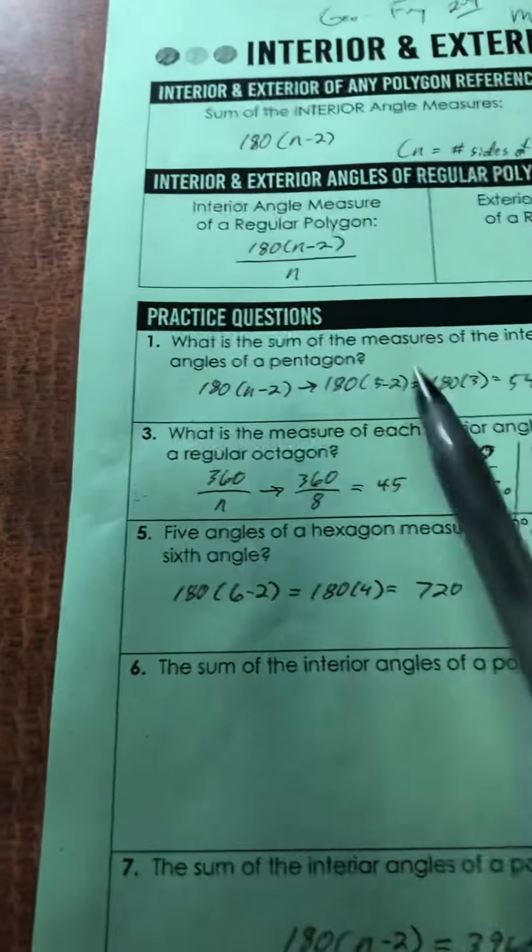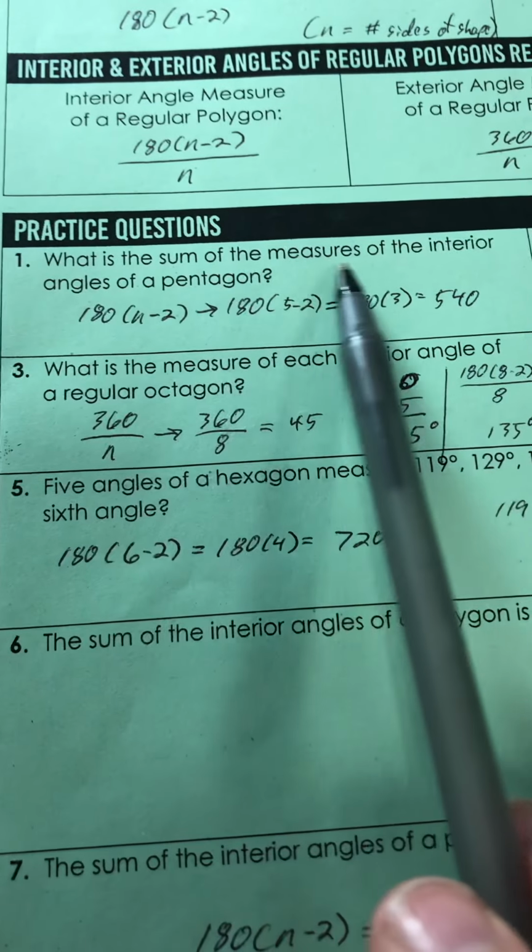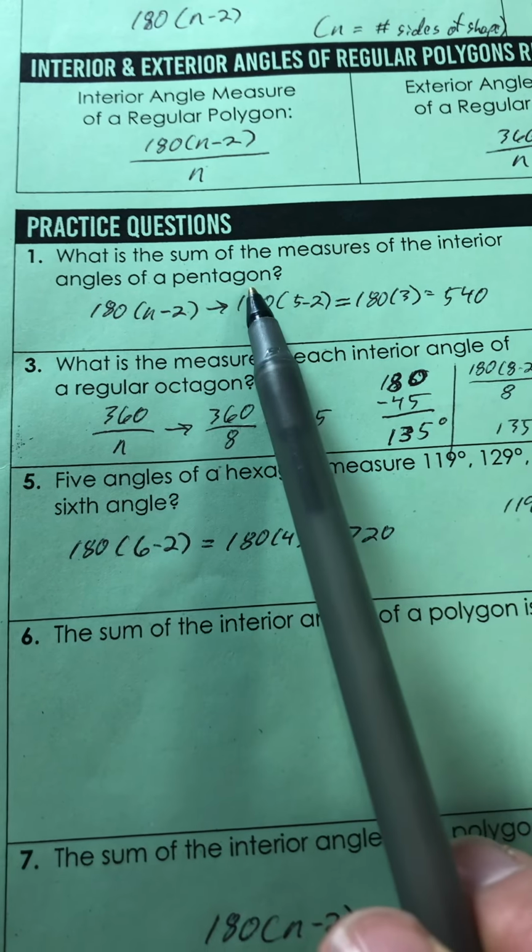And I wasn't sure what they're asking about there, but let me do the odd ones for you. So what is the sum of the measures of the interior angles of a pentagon?